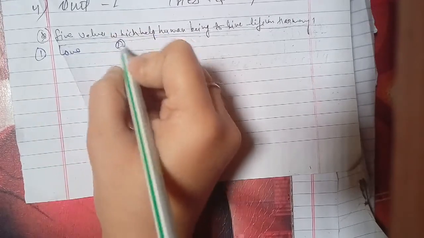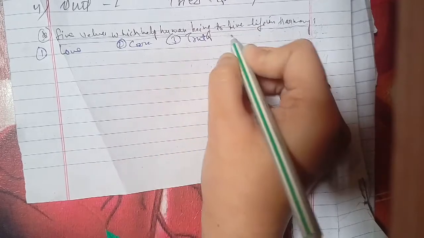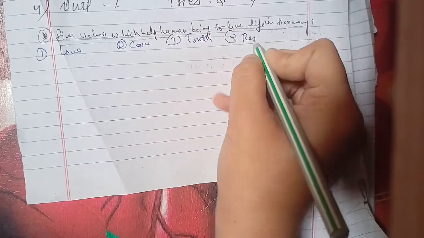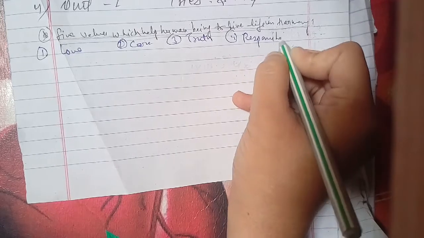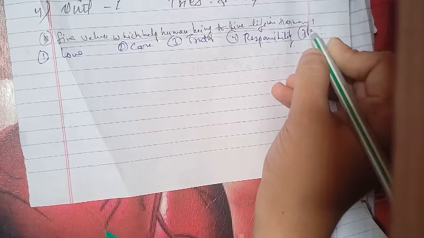These are the values we have: your love, second is care, third is truth, fourth is responsibility, and the fifth is of course justice.